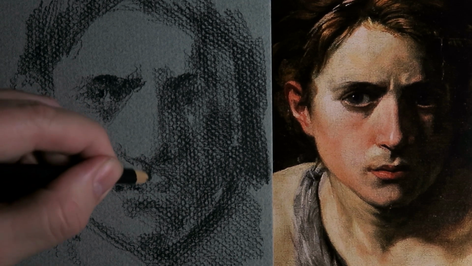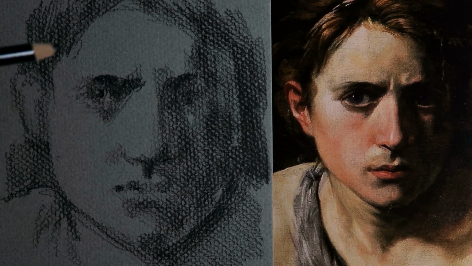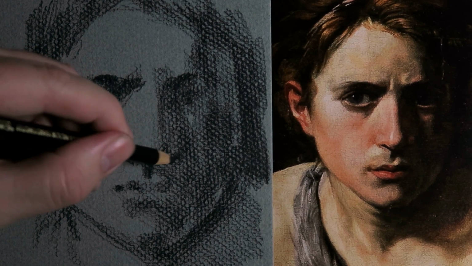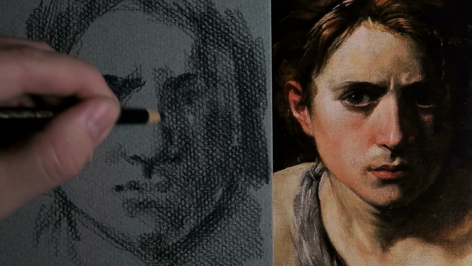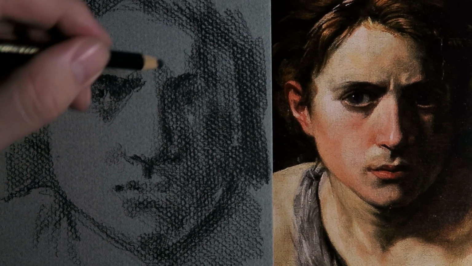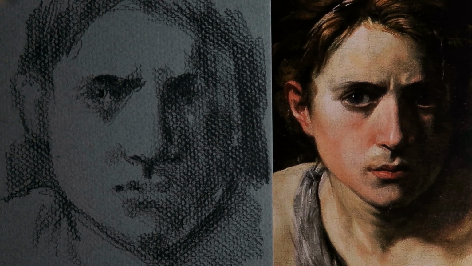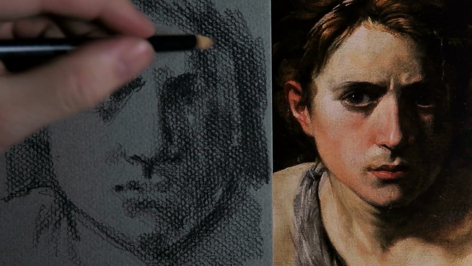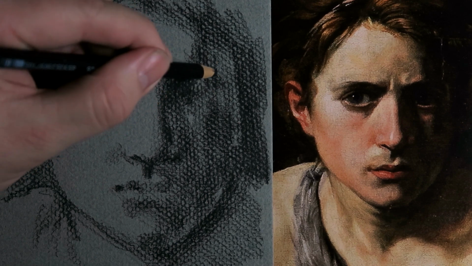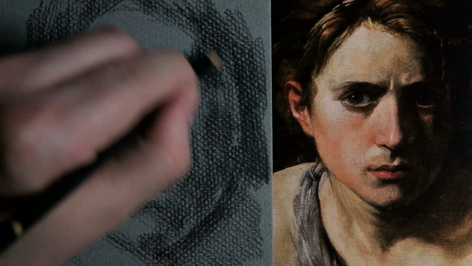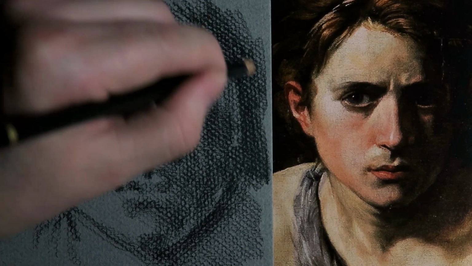The corner of the mouth and the lips a little bit, accentuations here and there. At first you need to get the structure right, the main structure, and then you can add accentuations to give it more subtle expression.